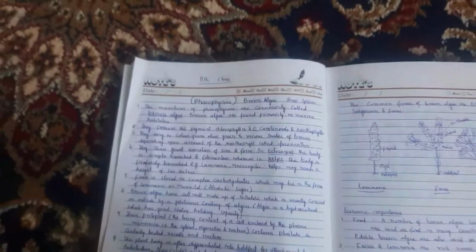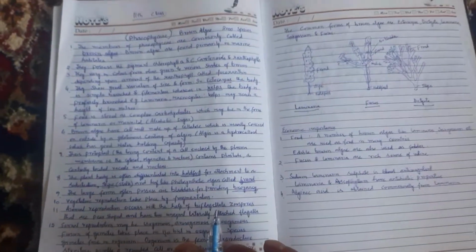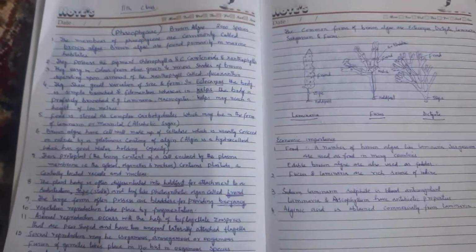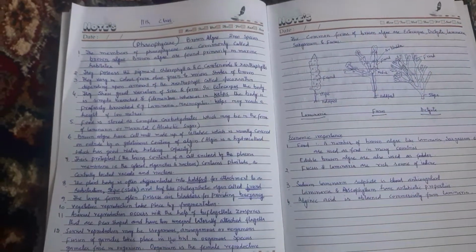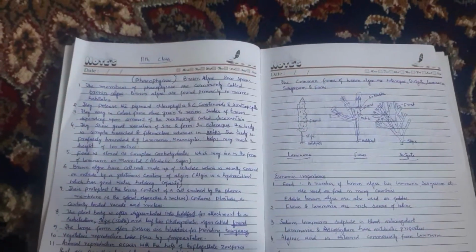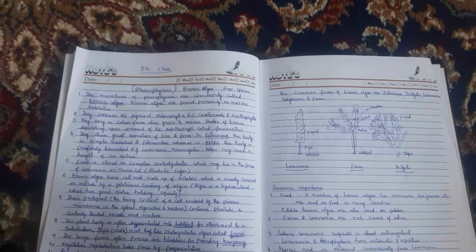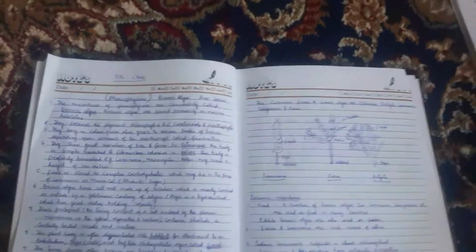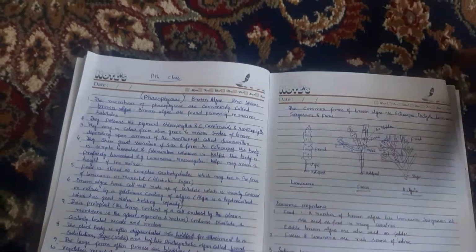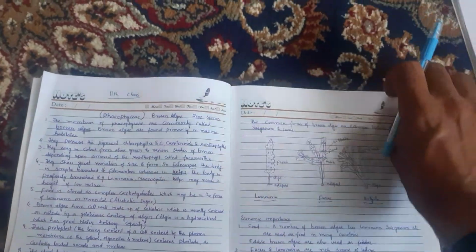These are some of the points. You may note these points regarding phaeophyceae, some of the important points. You may make a note of it in your notebook. This will help you from the examination point of view.